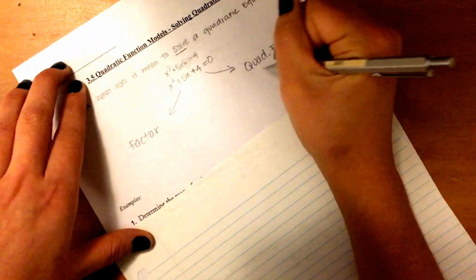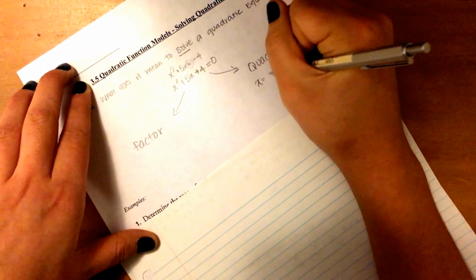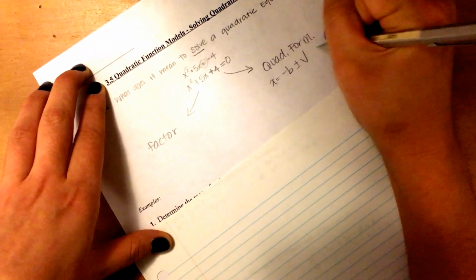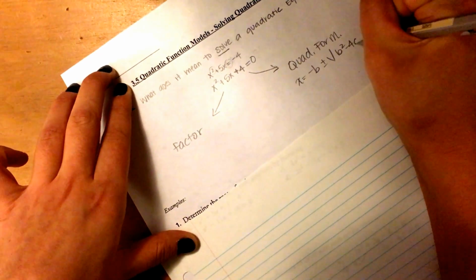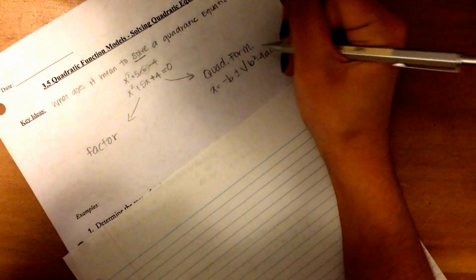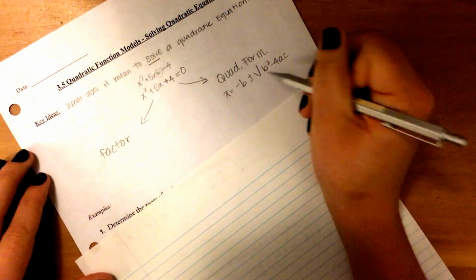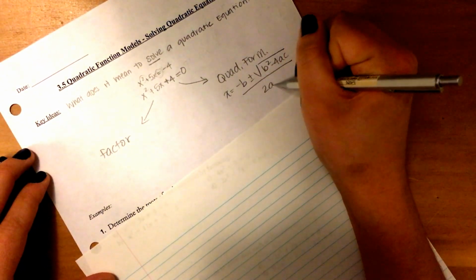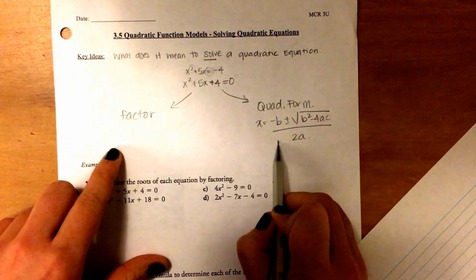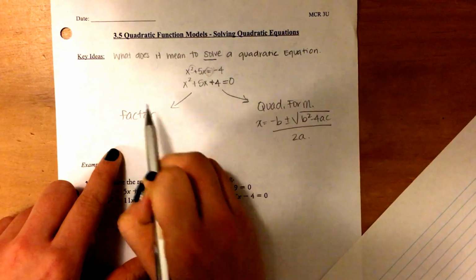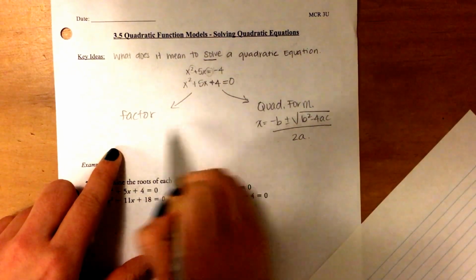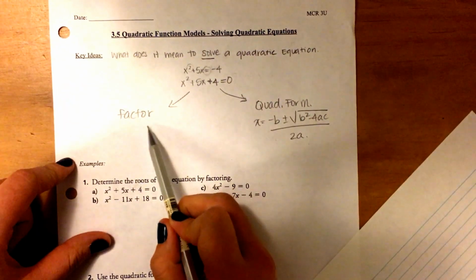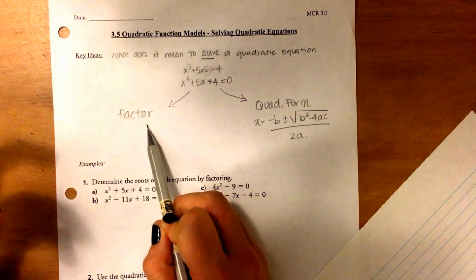Okay, and a reminder, our quadratic formula: x equals negative b plus or minus square root of b squared minus 4ac, over 2a. Now you can use the quadratic formula anytime, and you can factor, and they will give you the same answer. However, if you can factor, do that because it's always much quicker.